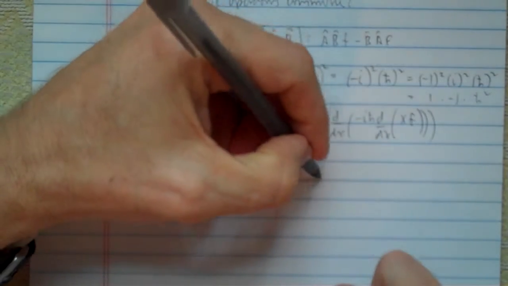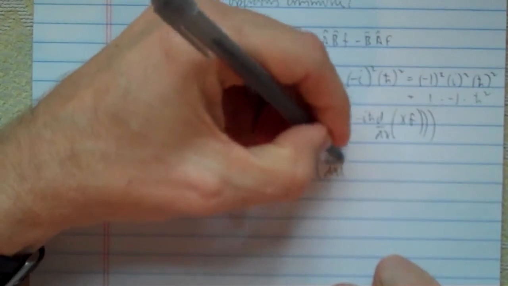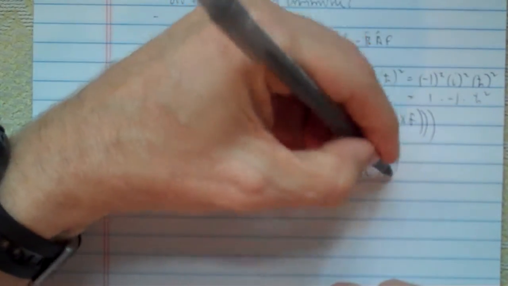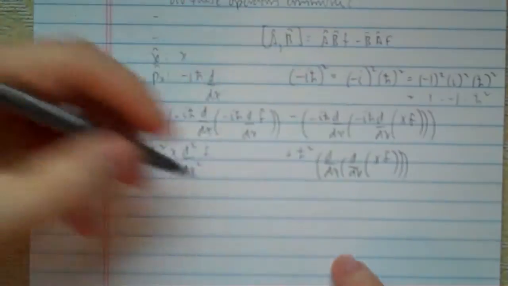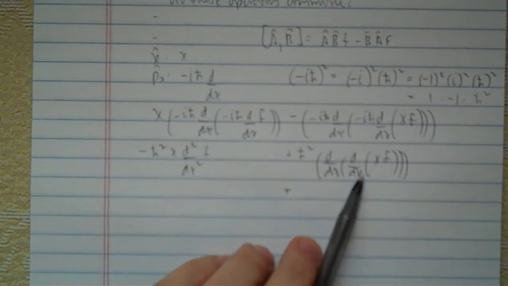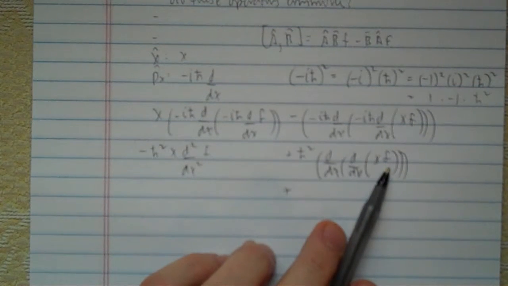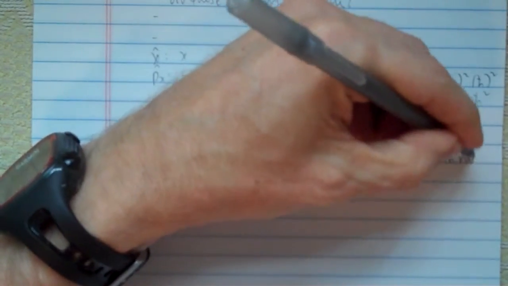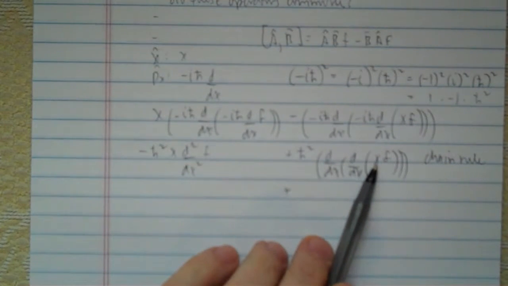And now what we've got is d dx of x f. Okay. I'm going to keep going down the page on this one. Now, for the first derivative of x times f, I have to use the chain rule, right? Because it's two functions of x.